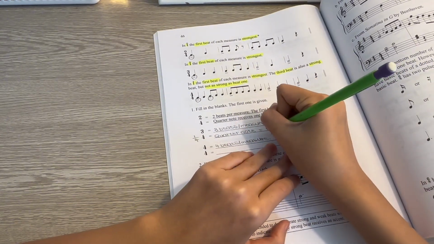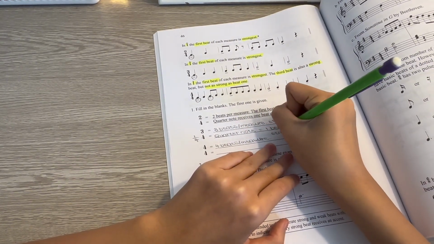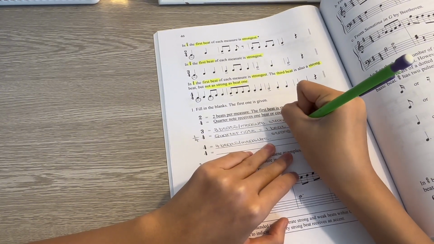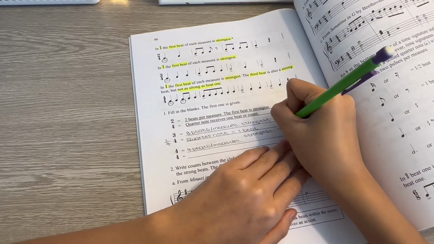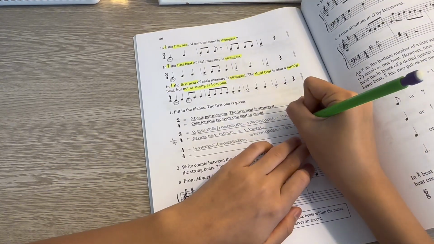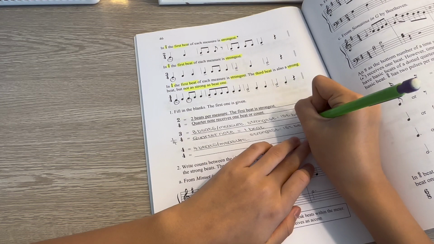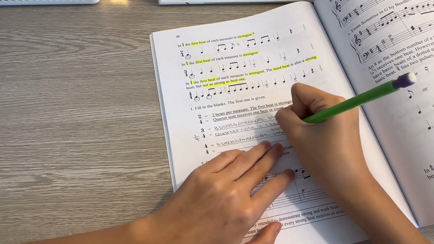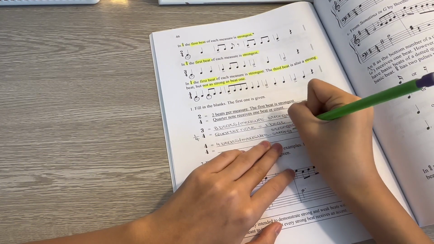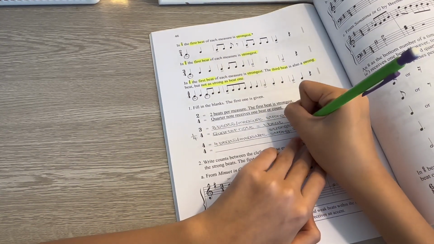So I'm gonna write strongest first beat, and strong, not strongest, but strong, is third beat.